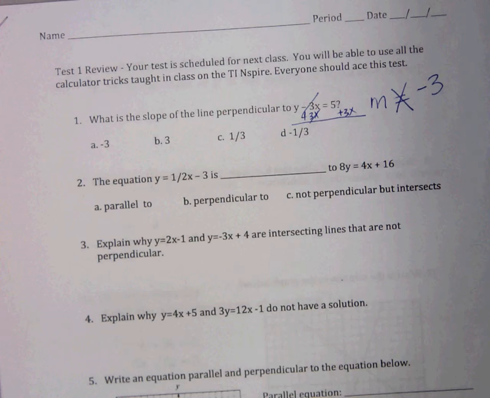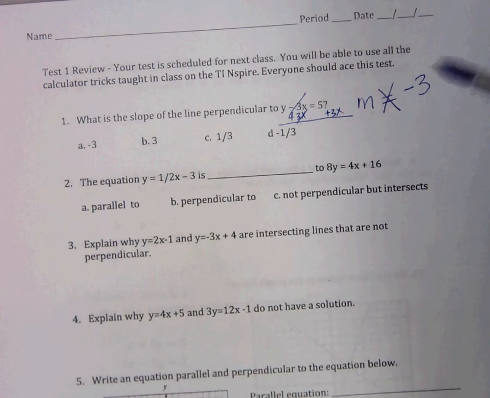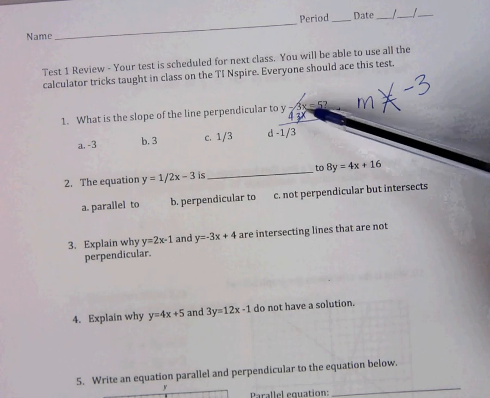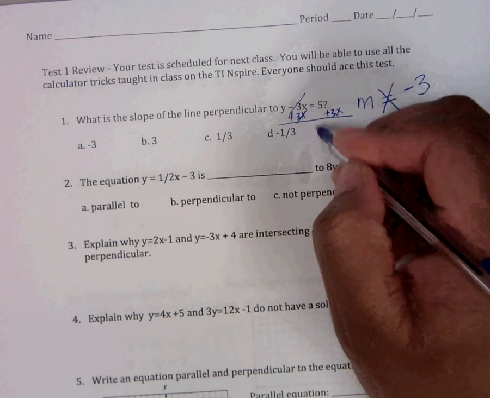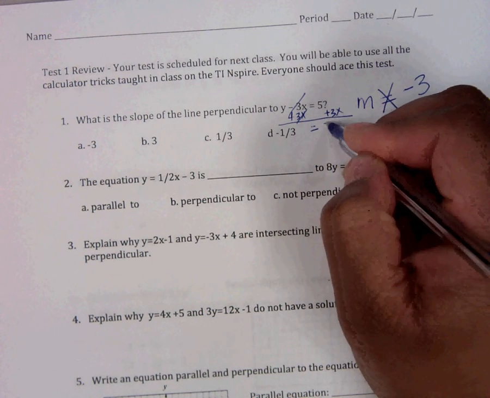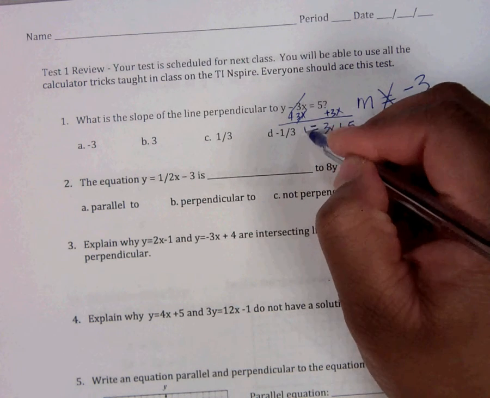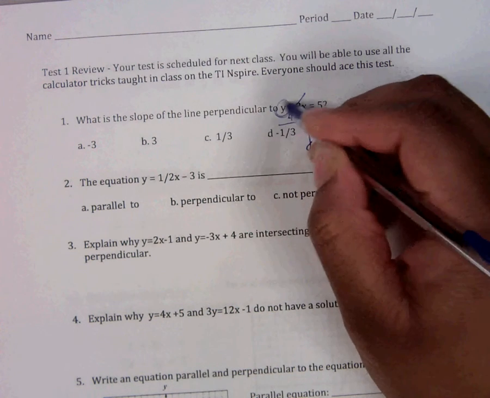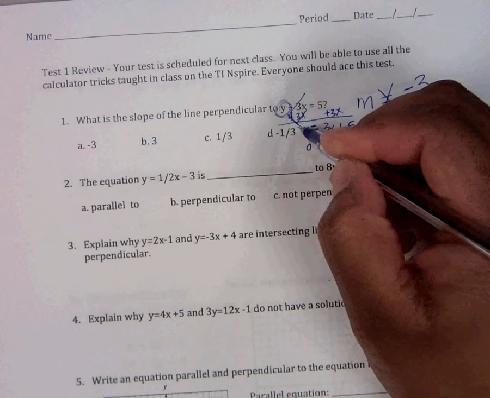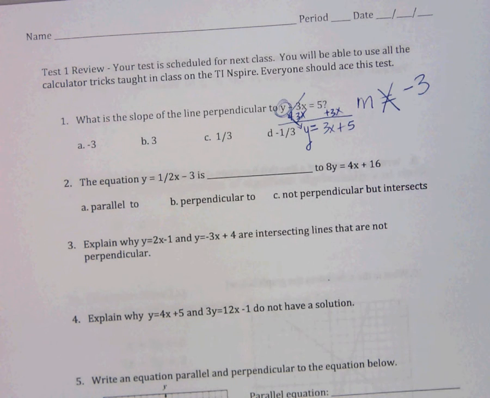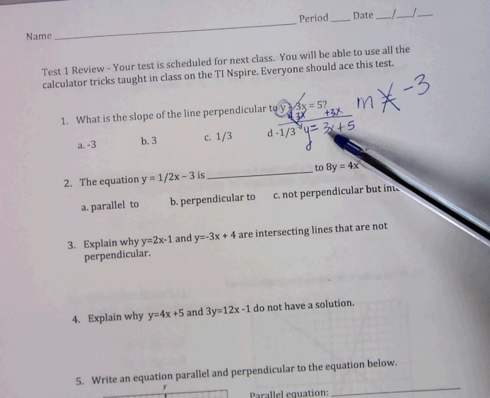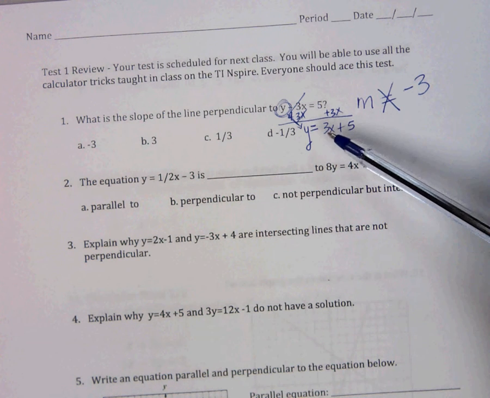It'll probably make it a little easier to see. Sorry if that's hurting your eyes. Cancel this, take it to this side, bring down my equal sign. This is now 3x plus 5. It will stay separate. That's gone, so I'm just left with the y. I brought the y down. Okay? And now we see that the slope of this line is 3.